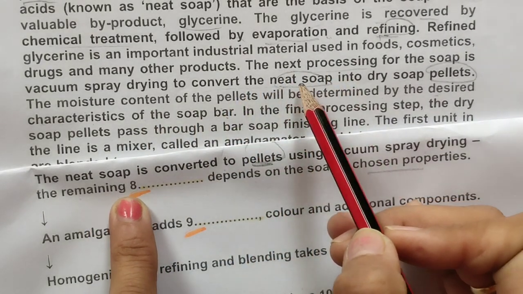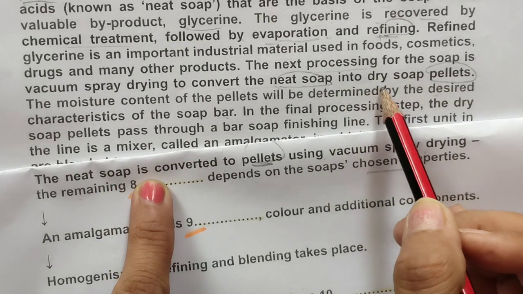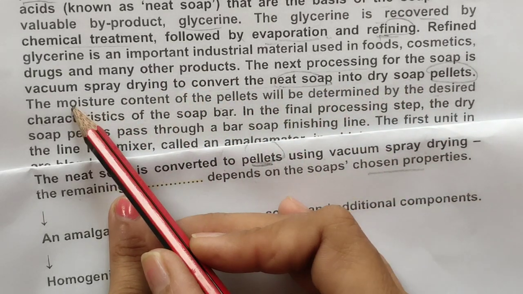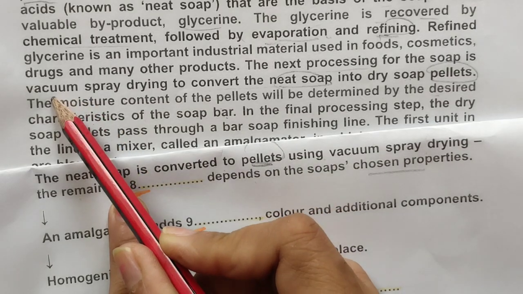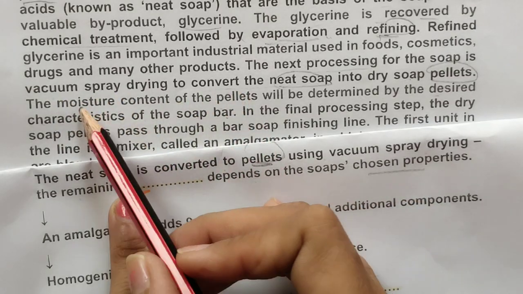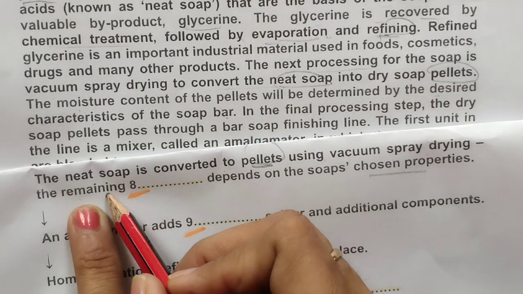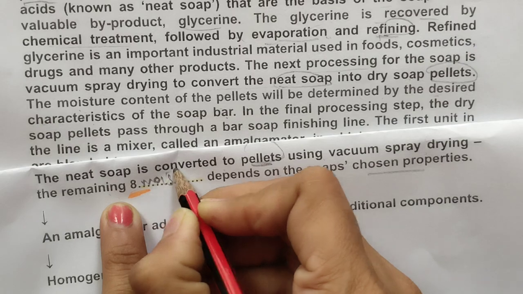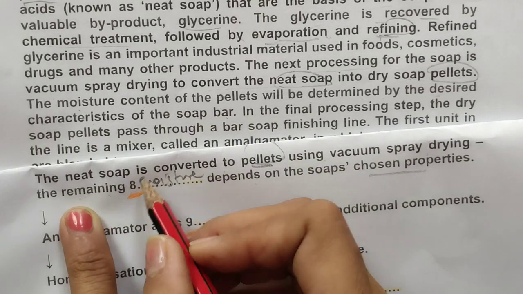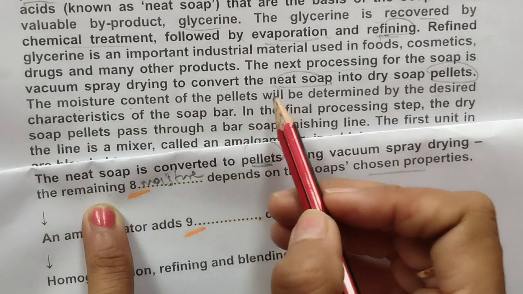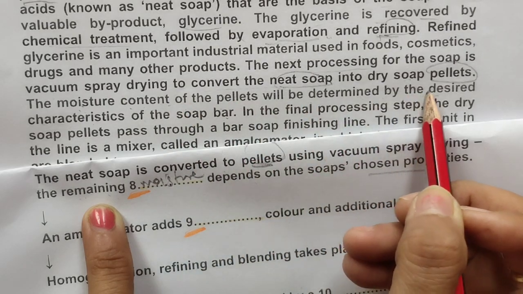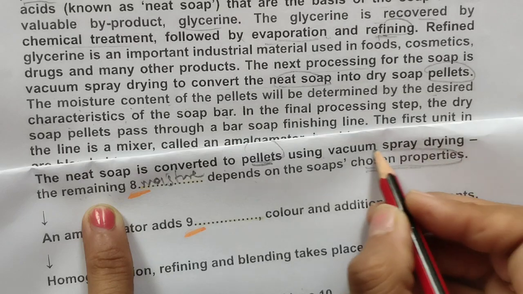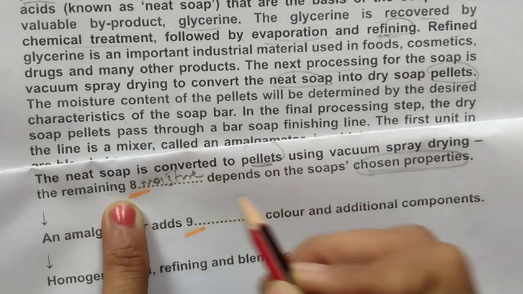The next process is neat soap converted to pellets. Pellets is given, using vacuum. Vacuum is also there. Spray drying to convert the moisture content of the pellet. Remaining moisture we can write here. The remaining moisture content of the pellet will be determined by the desired characteristic of the soap. So characteristic means property. So here moisture will come.